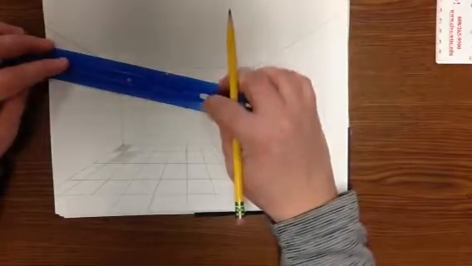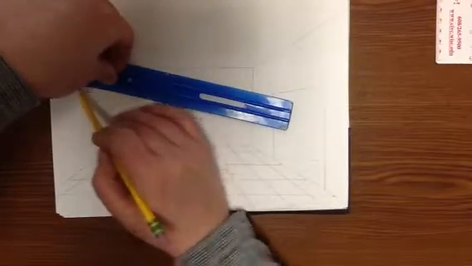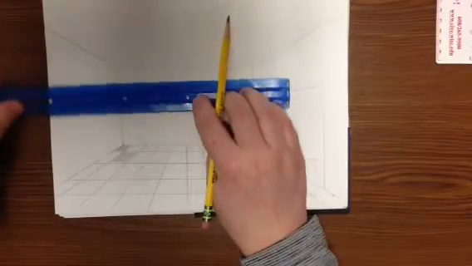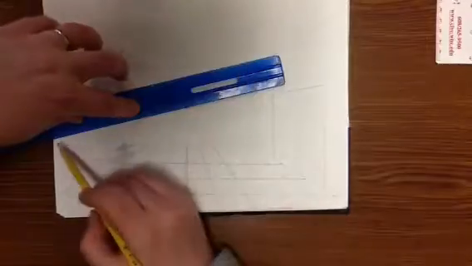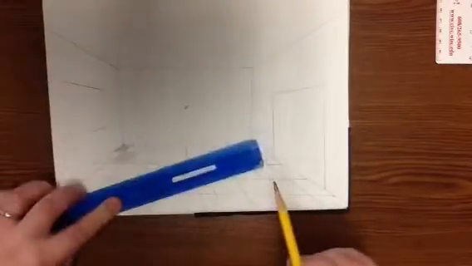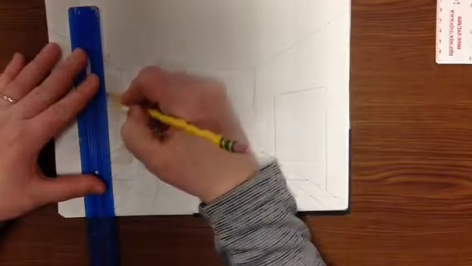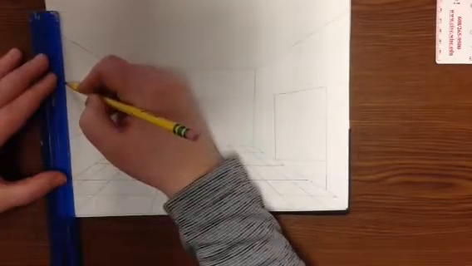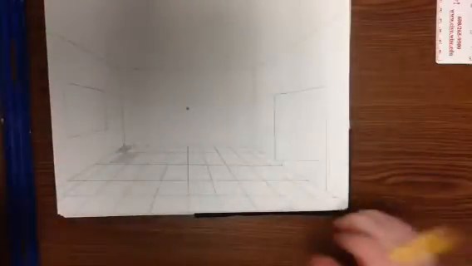And now if you want to put a window over here, you actually are going to start doing the same thing: line it up to your vanishing point, determine how high you want to come up, and then how low you want your window to go. So I'm going to come down again on my vanishing point and put in the bottom of my window. And then I can just connect these 2 lines from here to here. Okay. And I've got a little window or maybe some artwork on the wall.